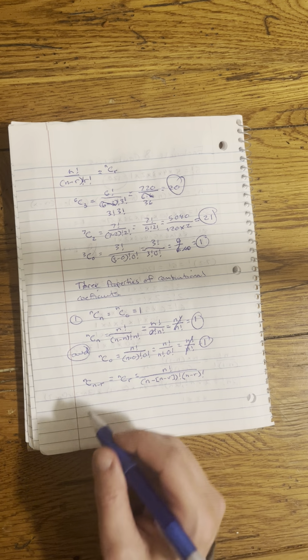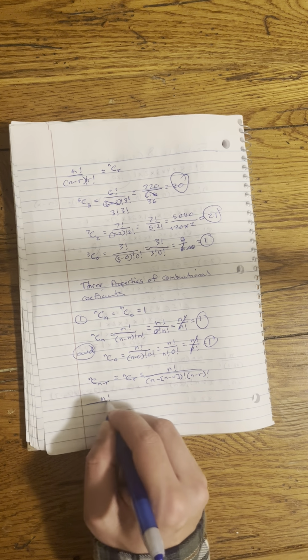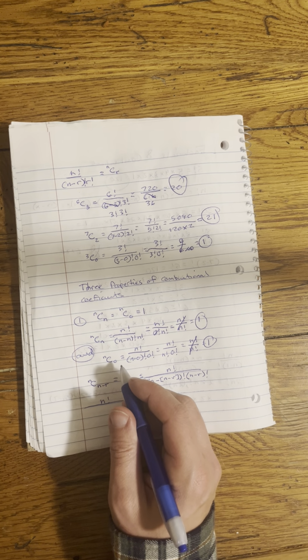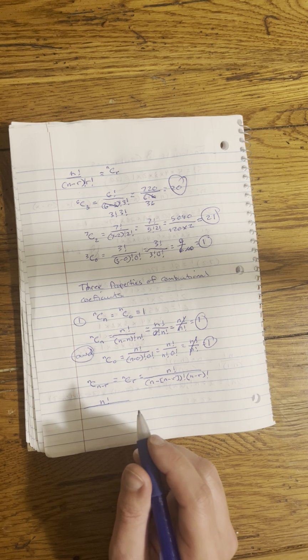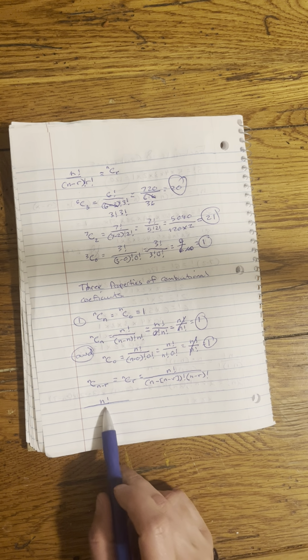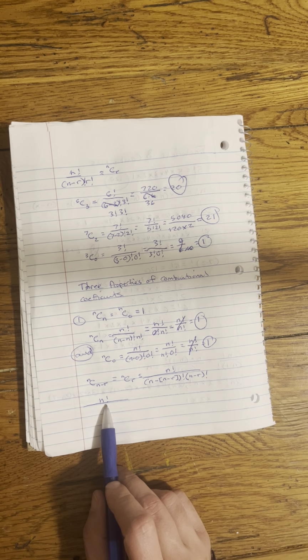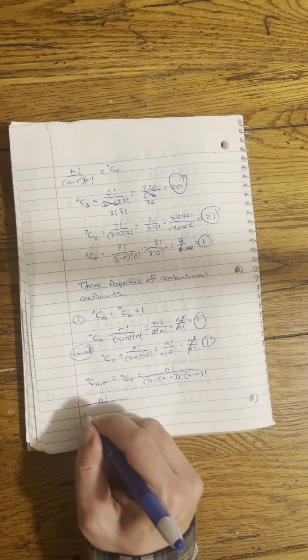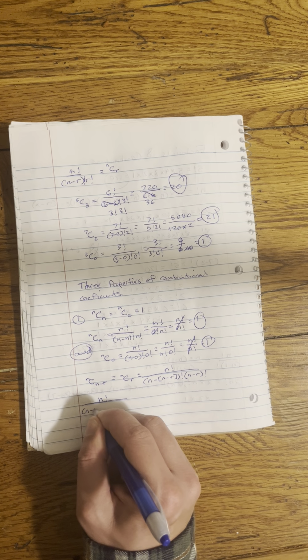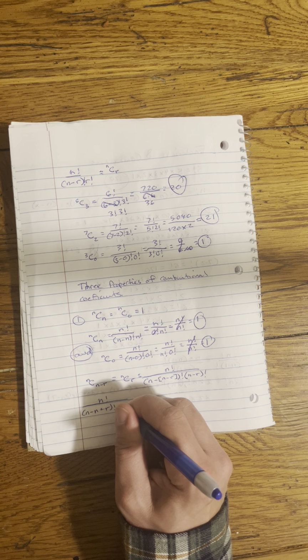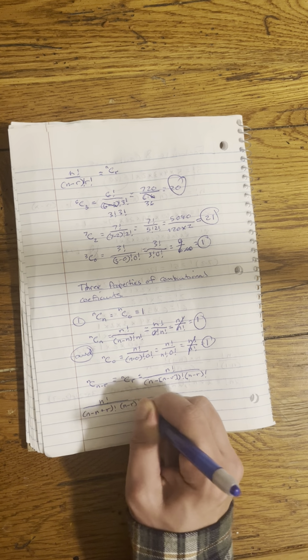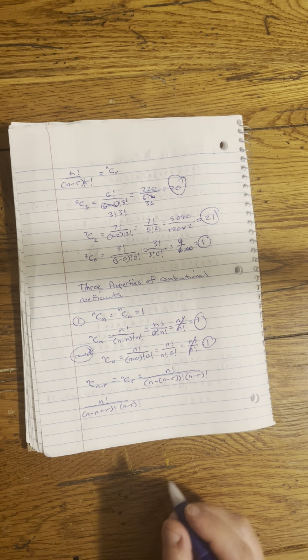And then to break that down even further, we have n factorial over, and this will look different once we put numbers in it, or integers to be more correct. So n minus n plus r factorial, n minus r factorial, right?